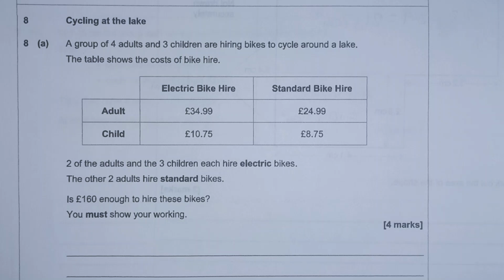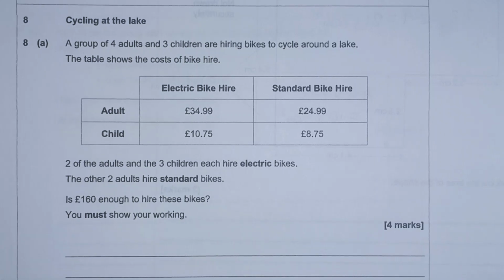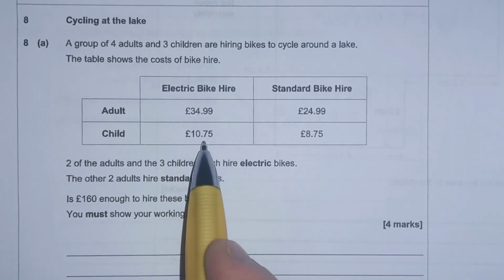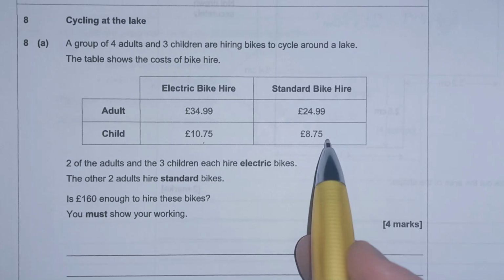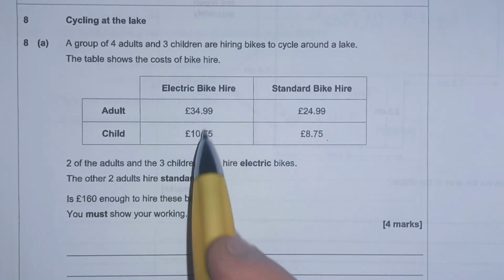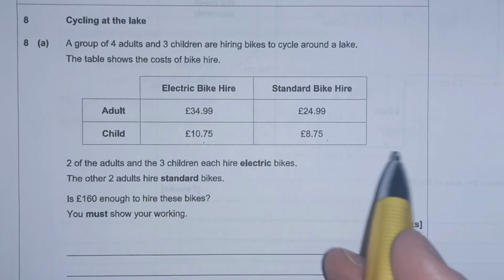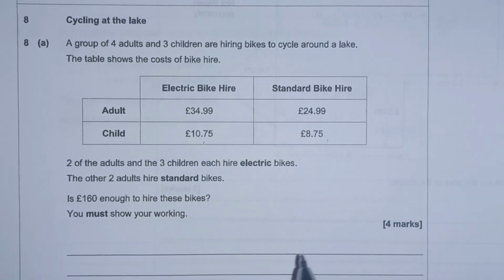Question 8. Cycling at the lake. A group of 4 adults and 3 children are hiring bikes to cycle around a lake. The table shows the cost of bike hire. So we've got the electric bike hire for adults and for children, and the standard bike hire for adults and children. So you can see it's more expensive for the electric bike than the standard, and it's also more expensive for adults than children, which all seems reasonable. That's kind of what we'd expect.